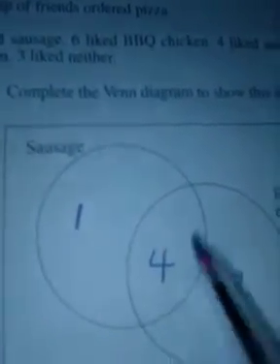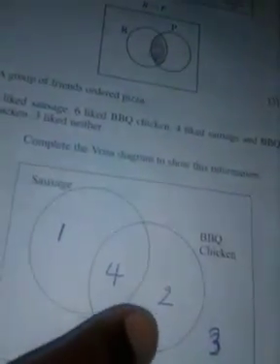How many like sausage? 5. So this whole thing here must be 5. That means those who like sausage only is 1 over here, because this whole thing must equal 5. See that? How many students like barbecue? 6. So right here is equal to 6. 4 plus 2 is 6. So this has to be a 2 up there.